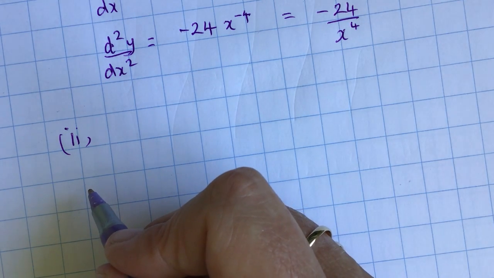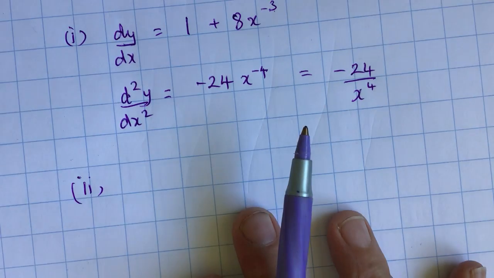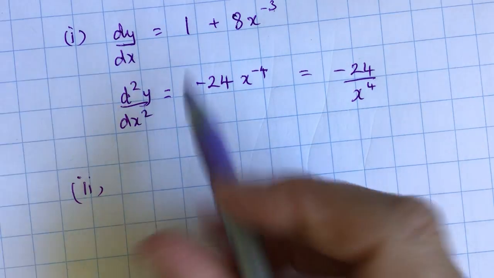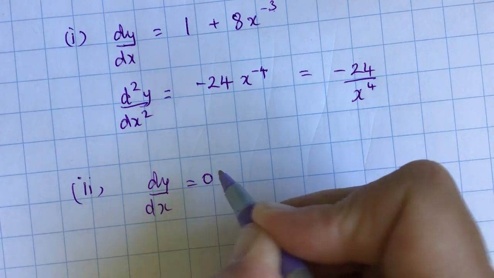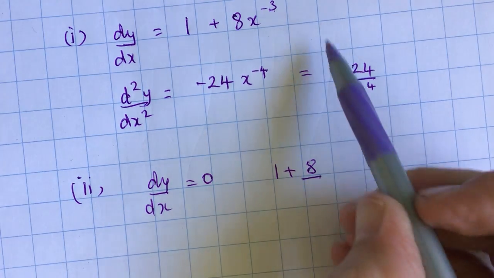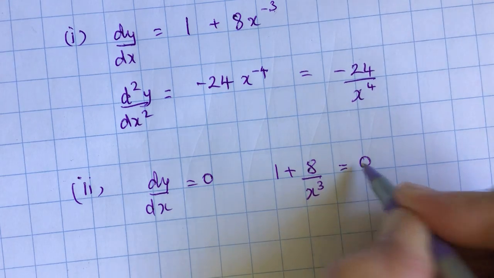Hence find the coordinates of the stationary point on the curve and verify that it's a maximum. For stationary points, I need to make the first derivative equal to 0, so dy by dx needs to equal 0. In this case, 1 plus 8, and I'm going to put this x to the minus 3 back on the bottom. It helps me to solve this particular equation.